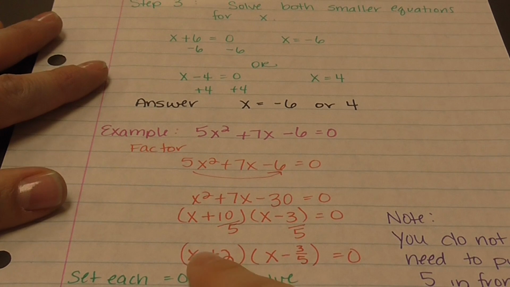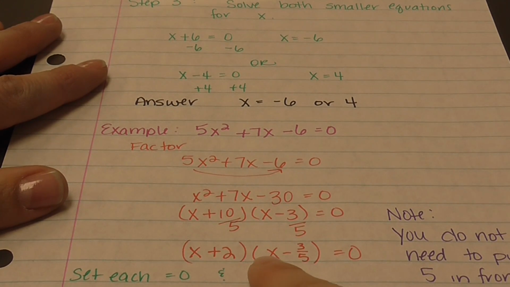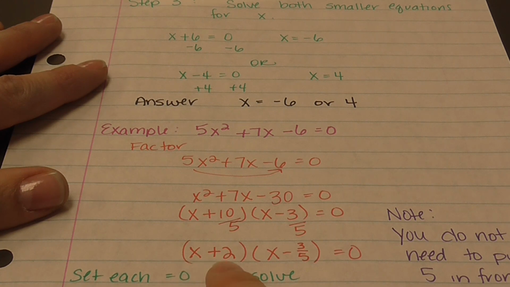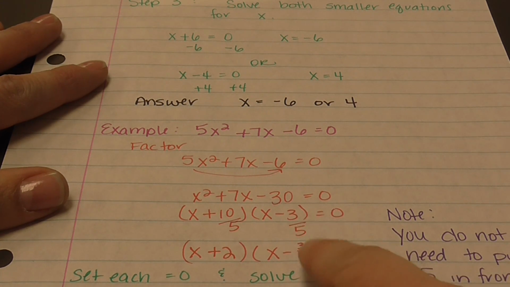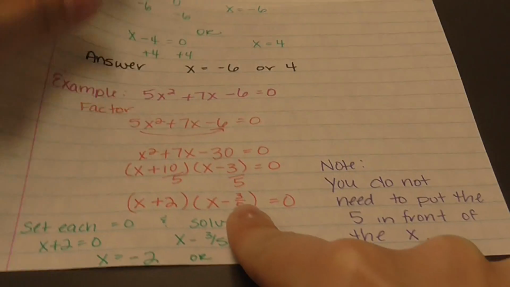Now the difference is where before we would have taken this 5 and put it out front, I'm just going to leave it as a fraction. So I get x plus 2, because 10 divided by 5 is 2, and I get x minus 3/5, because I just brought that fraction right down here. So this is just that note.